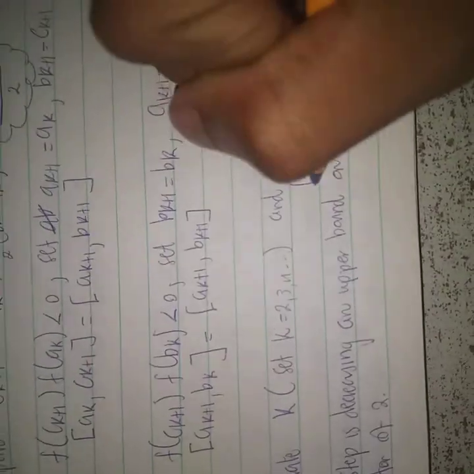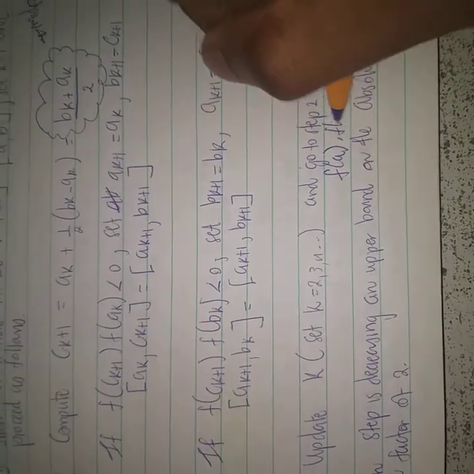We update k and continue with our process, going on and on until we find a case where f of a multiplied by f of b is greater than 0, which is positive. Then we stop. You'll see now.